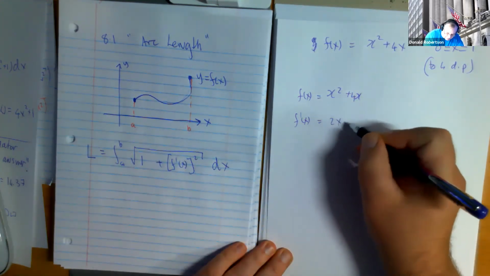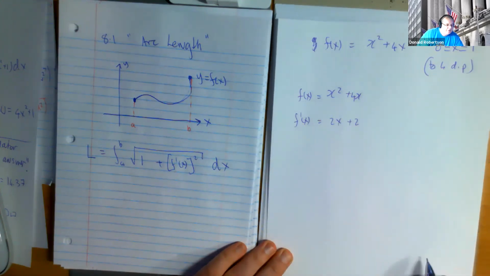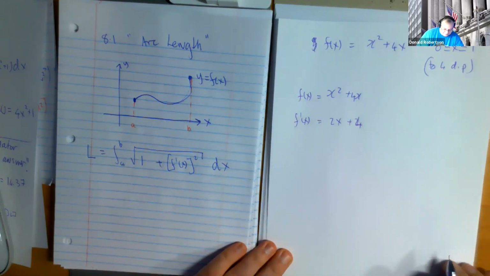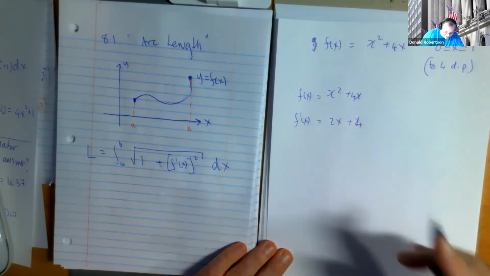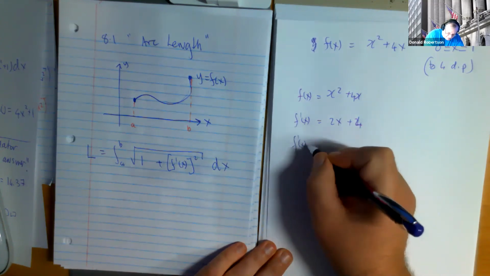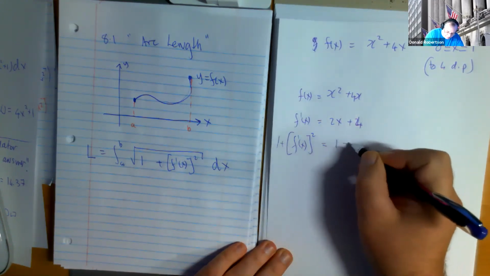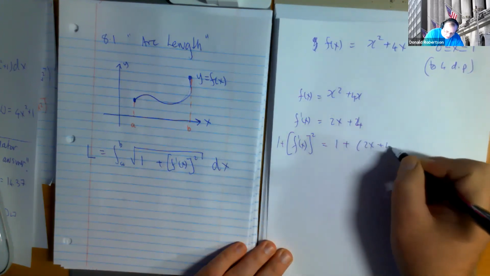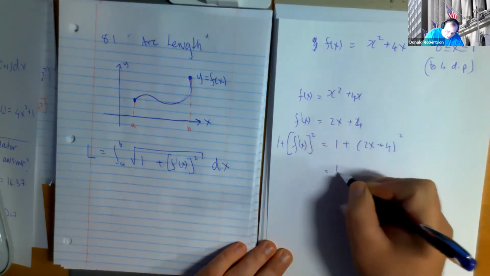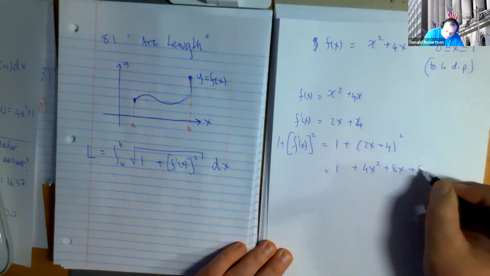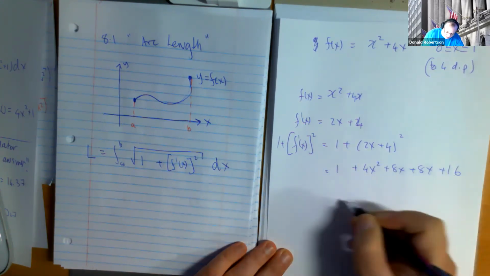So in this case, would you agree that the derivative is that? Are you agreeing the derivative is that? Okay. Then we'll square it and add 1. So that's going to be 1 plus this guy squared, which is 1 plus 4x squared plus 8x plus 8x plus 16.